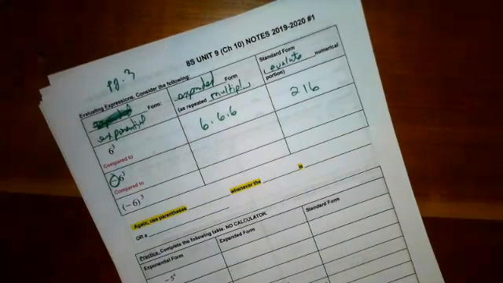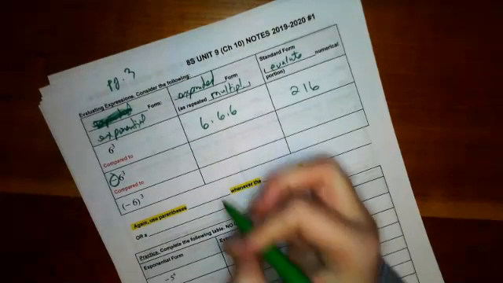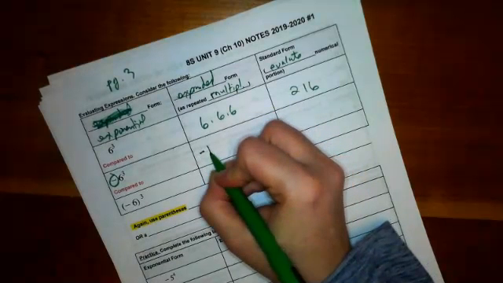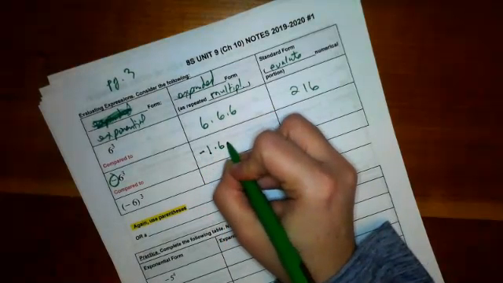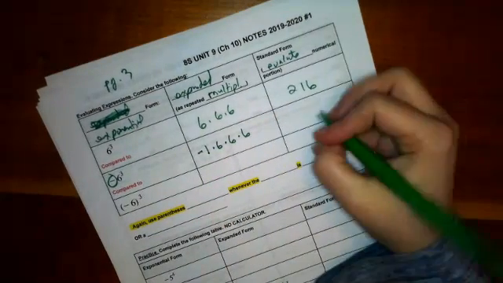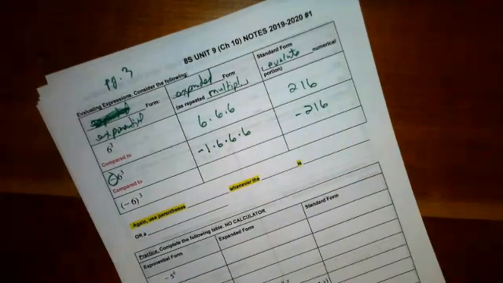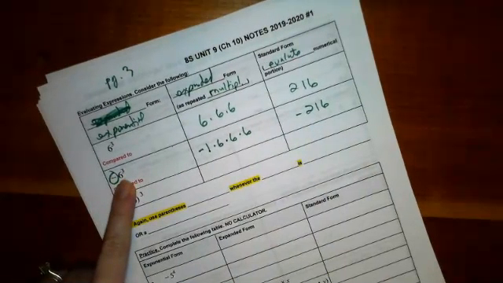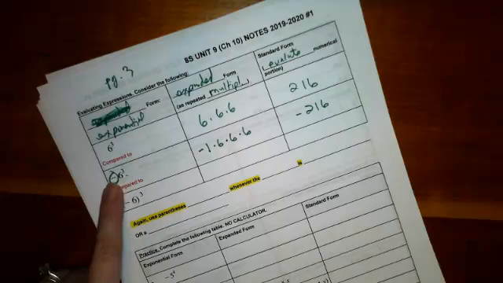Okay, compare it to a negative 6 to the third, okay? That negative is not in parentheses. So if we were to write it in expanded form, it's a negative 1 times 6 times 6 times 6, which gives me a negative 216, okay? Because that 3 is only attached to the 6. Because that negative isn't in parentheses, that 3 doesn't attach to it.